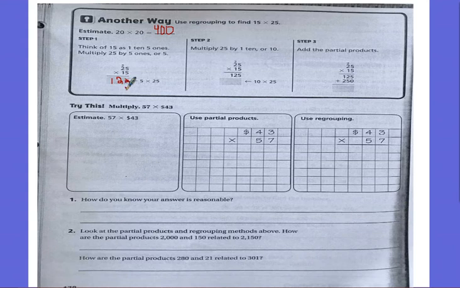Okay, step 2, multiply the 25 by 10. So 25 times 1 is 25, and then add the 0 behind it. Then our next step would be to add these two partial products that we found together. And we got 375.